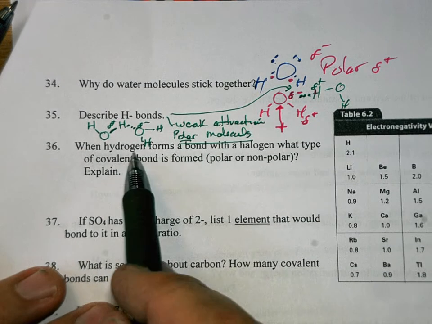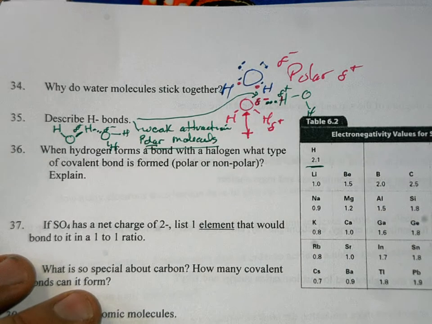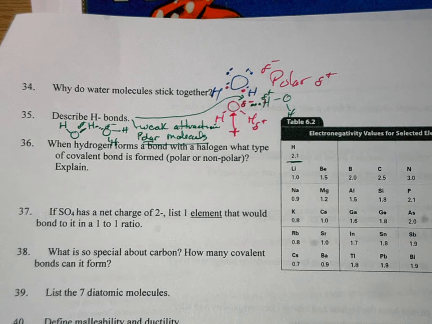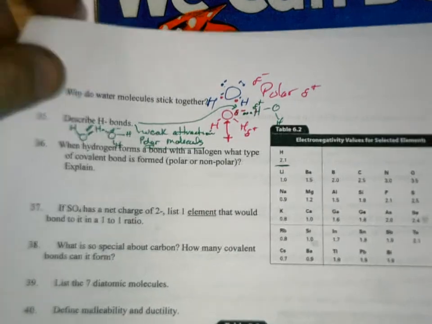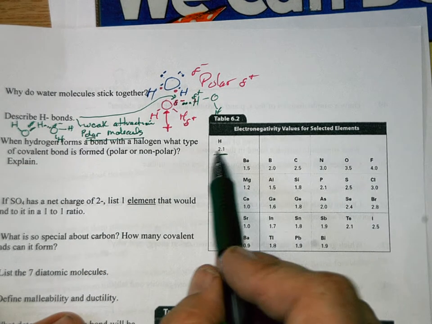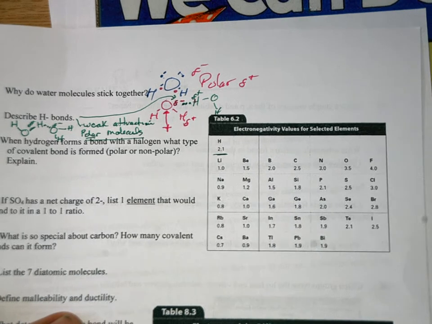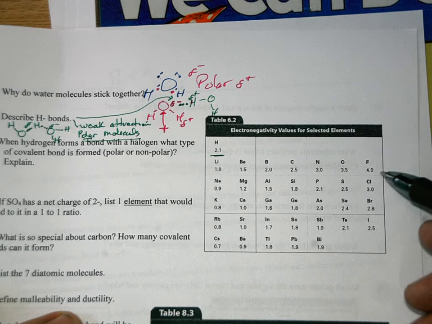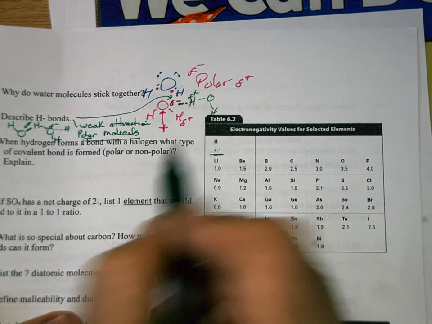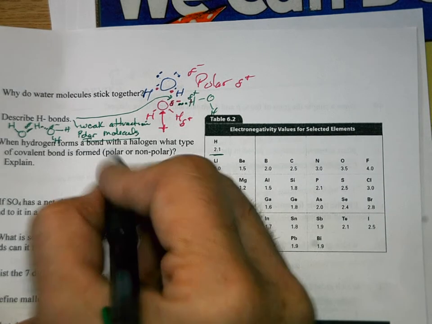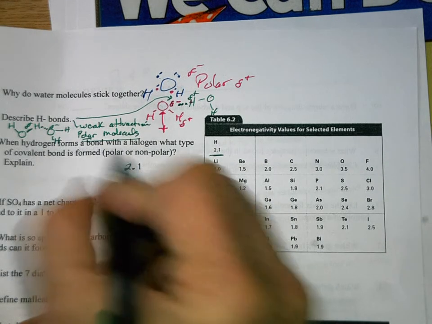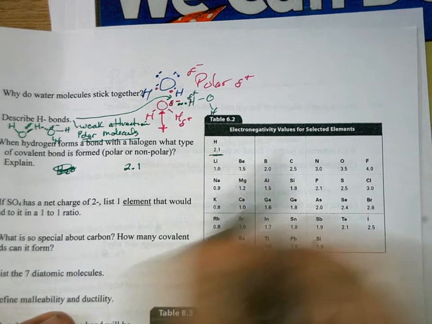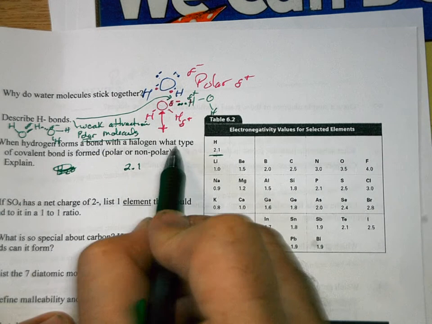When hydrogen, now we're going to be looking on this chart, forms a bond with a halogen, what type of covalent bond is formed? At first, it's going to be a covalent bond because hydrogen is a nonmetal, even though we put it in the alkali metals. But when we subtract, here are the halogens over here: fluorine, chlorine, bromine, and iodine. Hydrogen has an electronegativity of 2.1. We're not doing water, we're doing the halogens, sorry. So let's just have it bond with fluorine.